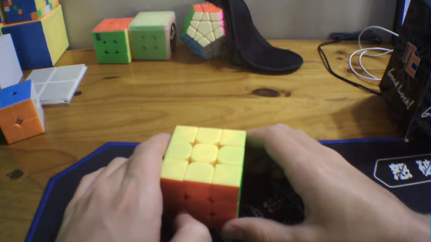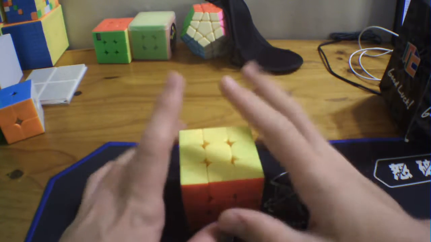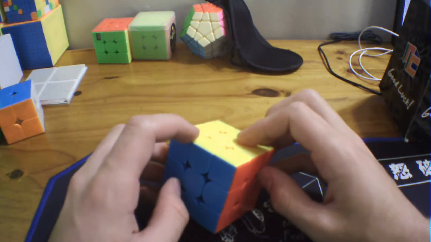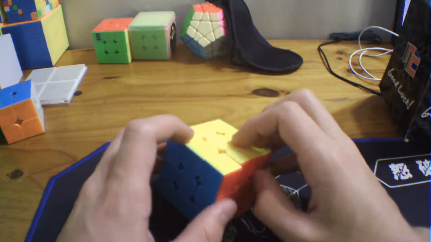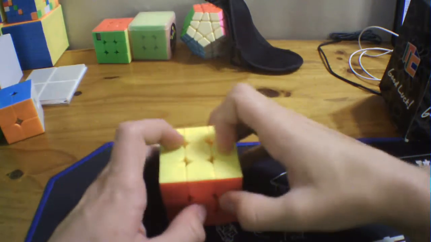Okay, so today in this video I'm going to go over edges. I'm going to teach you how to solve them with your eyes open using the blind method, because I won't be going over memorization just yet. I mentioned blind works by swapping pieces around until the cube is solved.